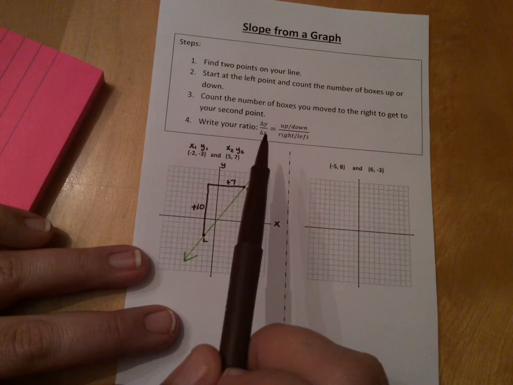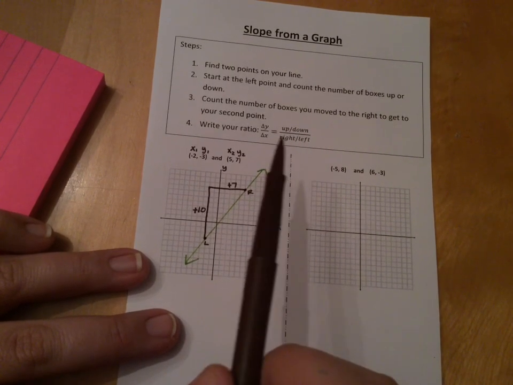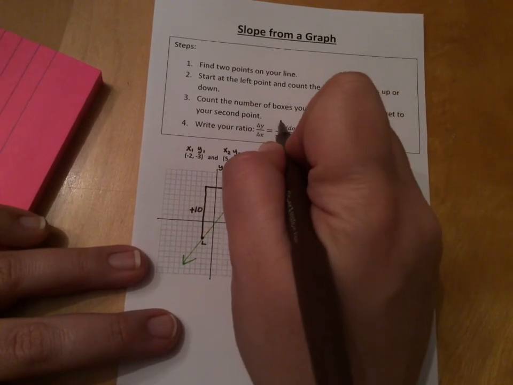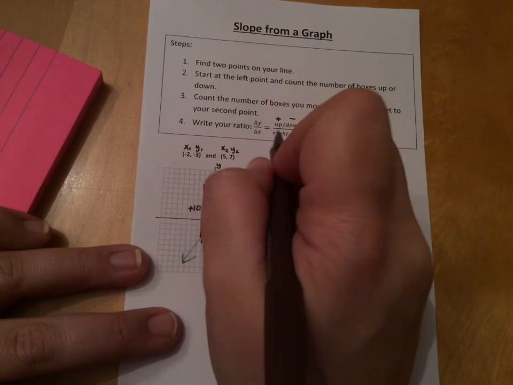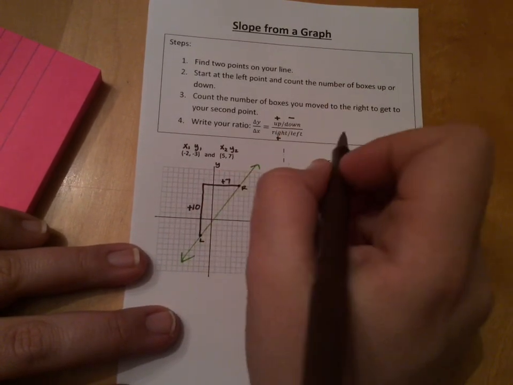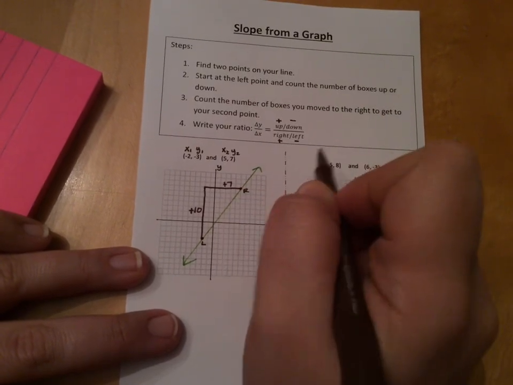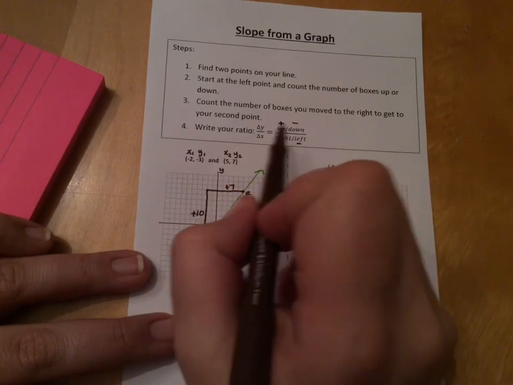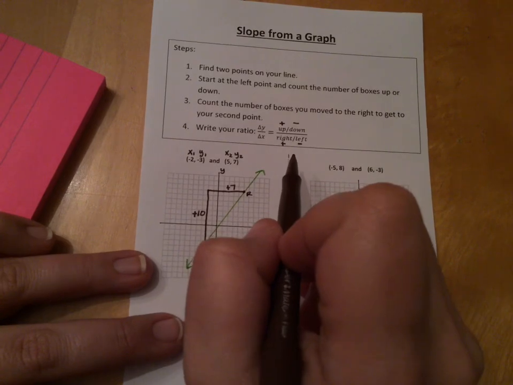Write your ratio as change in y over change in x equals up or down number first over right or left number. I also want to make a mention to myself, if I go up, it's a positive thing. If I go down, it's a negative thing. When I go to the right, it's going to be positive. If for any chance I ever find myself going to the left, I want to remember that's a negative thing, but I really want to try to remember to always go to the right, and that way I only have to remember up is positive, down is negative. But just in case, we have both of those directions here as well.